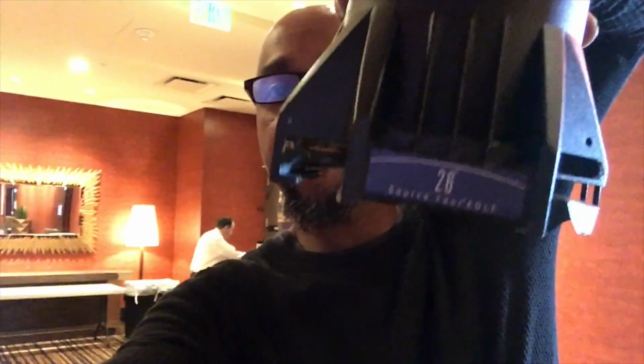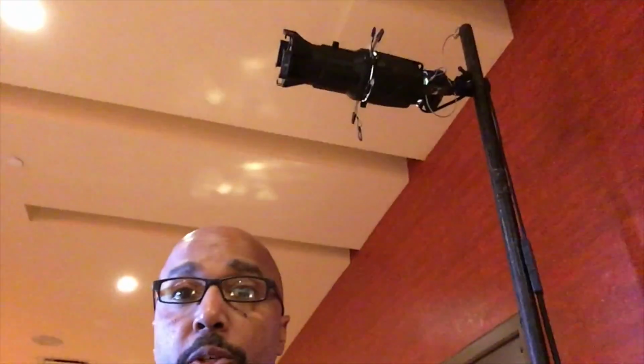All right, we just switched out the 26. Got it here. It's the 26°. Can you see it that way? 26°. And we put the 50 in. See behind me, it's a lot bigger. Same distance. It's all based on the lens tube. Same distance, but it just comes out bigger.